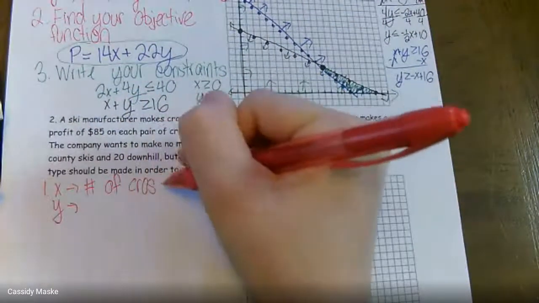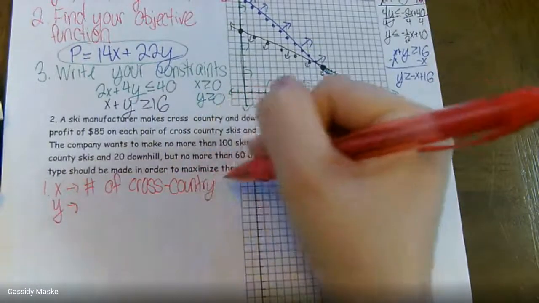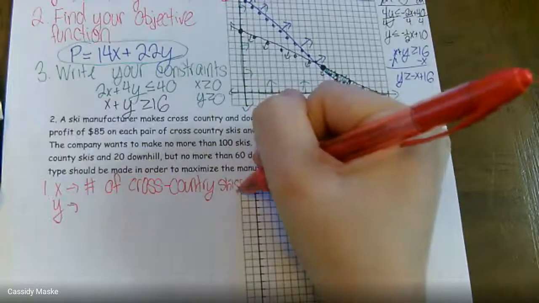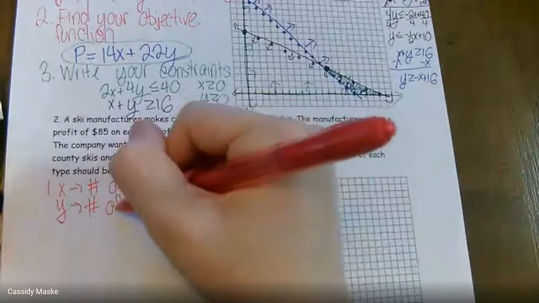cross country skis. I don't even know the difference between cross country and downhill skis. Maybe you guys do.